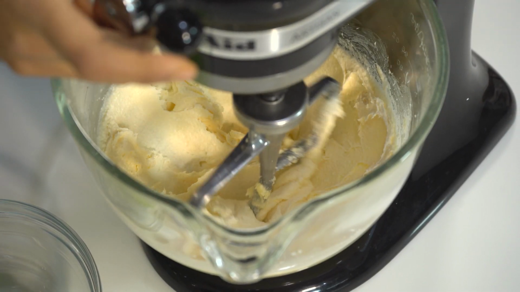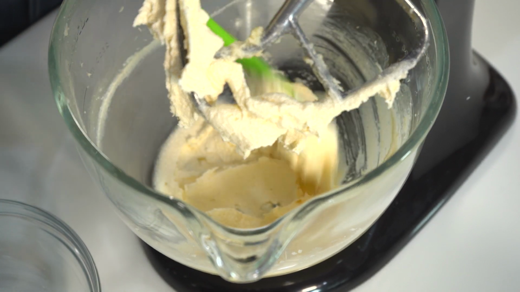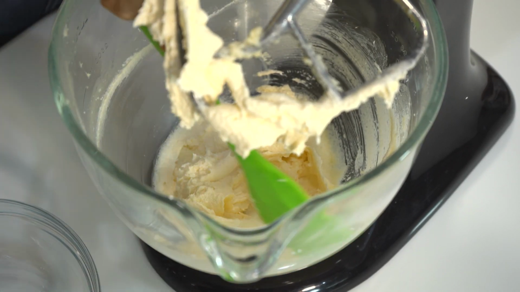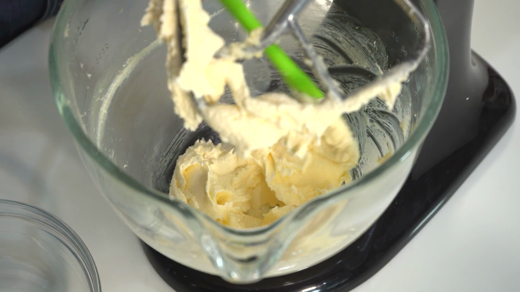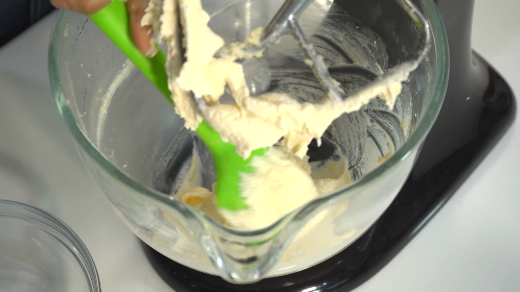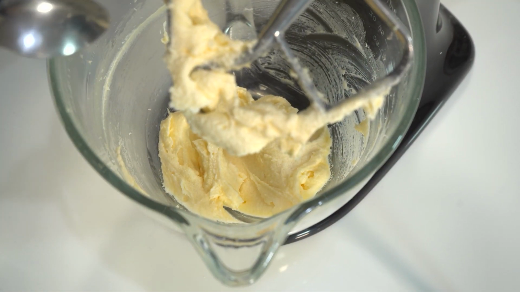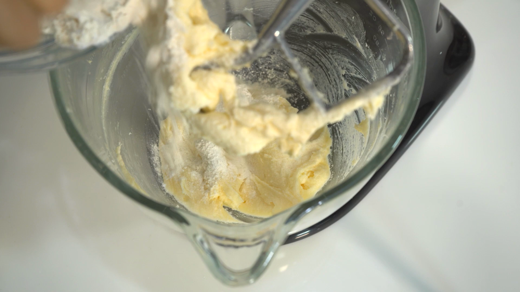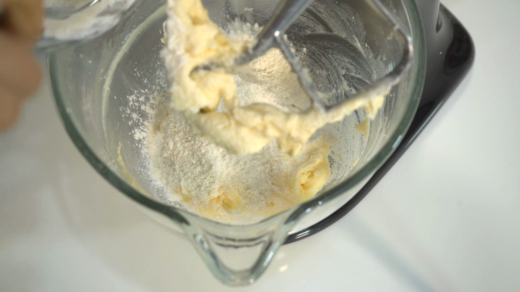All right guys, look at this now, how beautiful and nice it is. Also, if you're using a stand mixer like me, then just go around the bowl of your stand mixer and just get everything from the sides. Into our whipped butter, sugar and cream cheese mixture, now we are going to add our flour and leavening agents a little at a time.